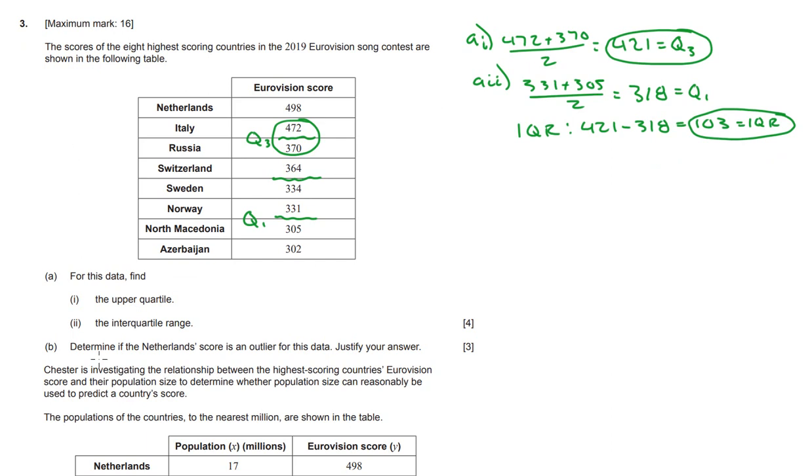All right, part B, determine if the Netherlands score is an outlier for this data. Justify your answer. Again, the nice part about these questions is they often lead you right into the next question, so it's really kind of nice. So if you remember, to test for outliers, let's see, this is part B. I don't know why I put a Q on there. B, outliers.